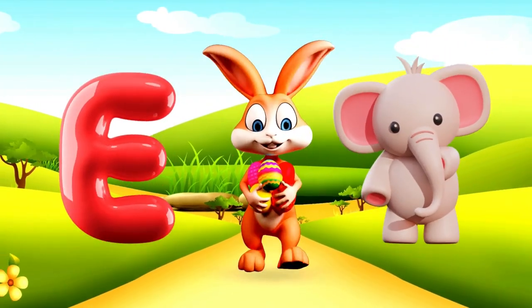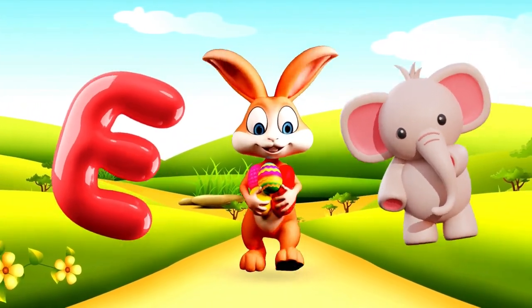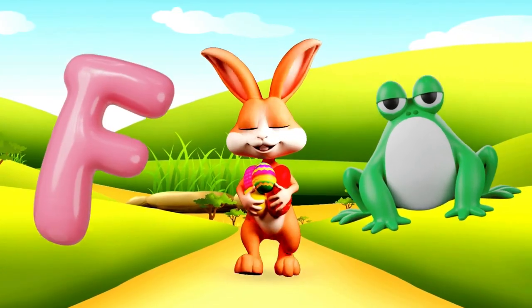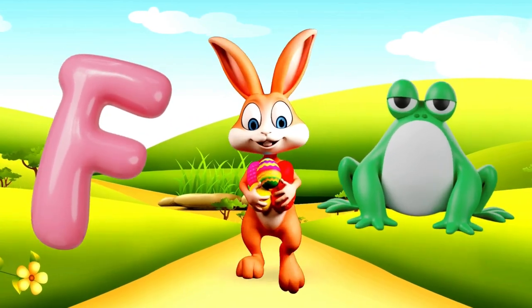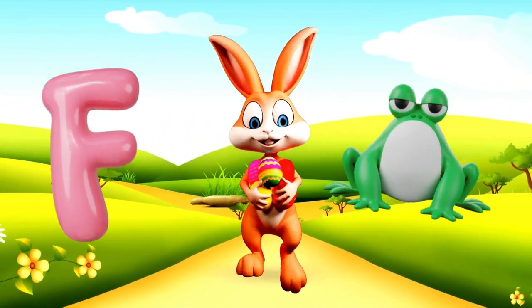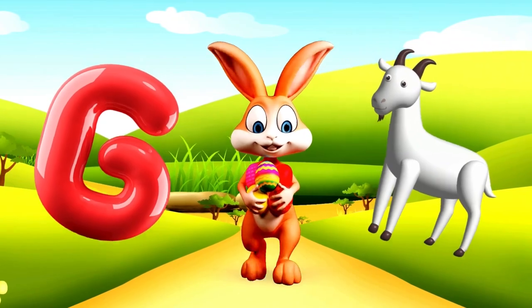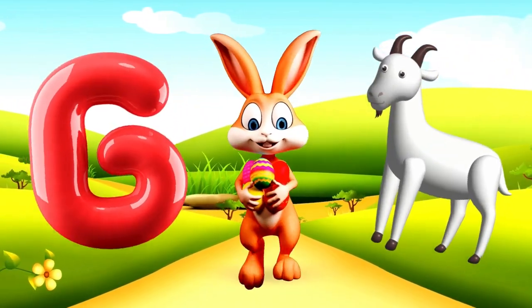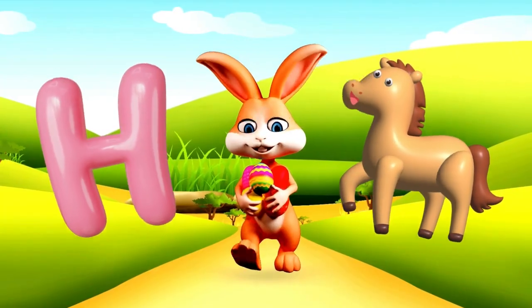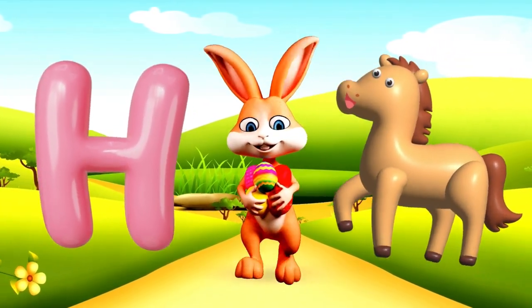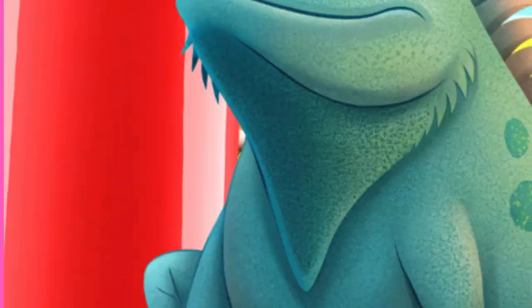E is for elephant. F is for frog. G is for goat. H is for horse.